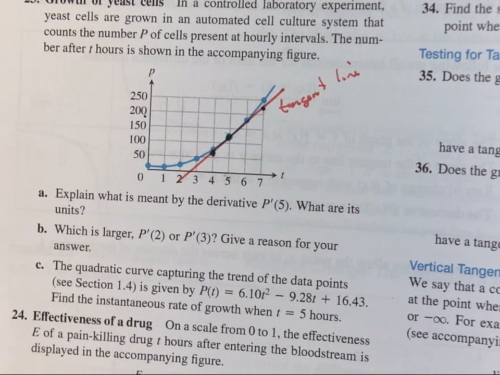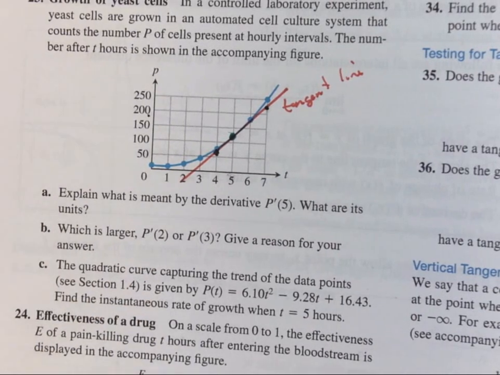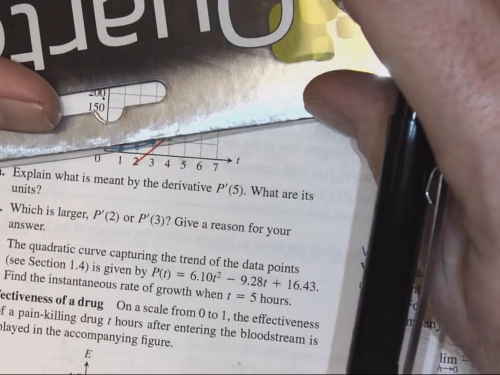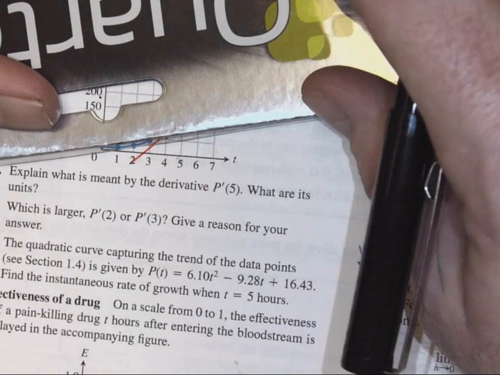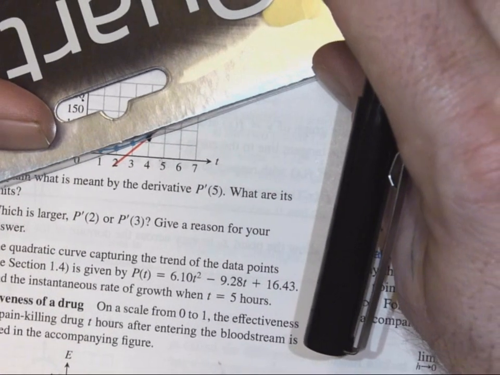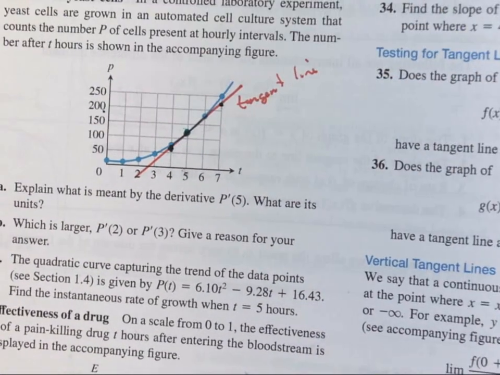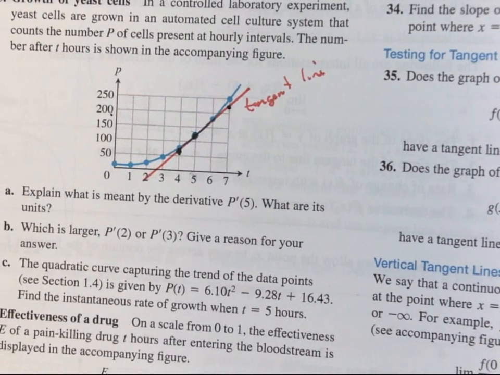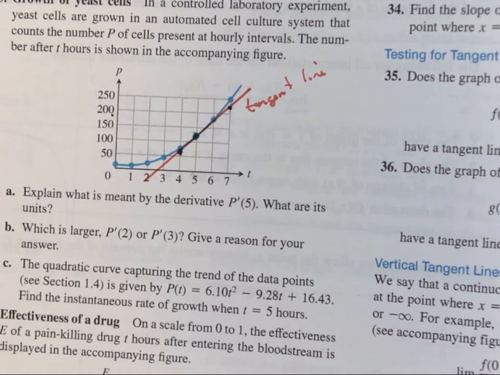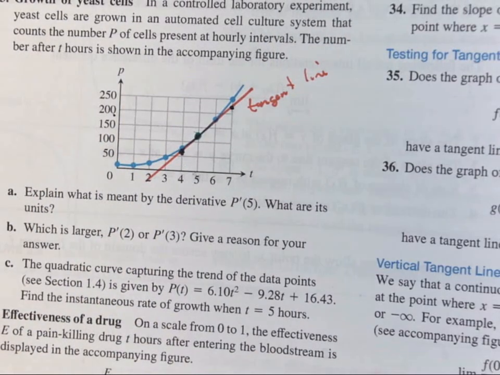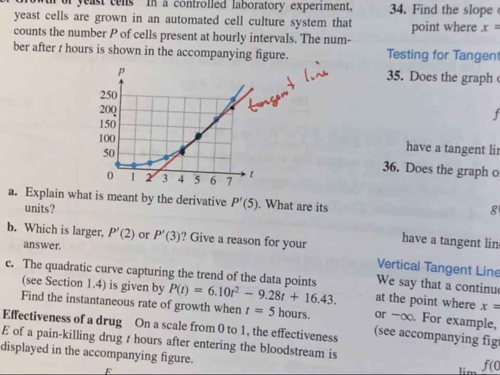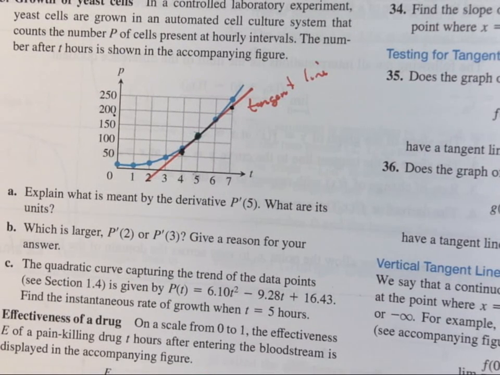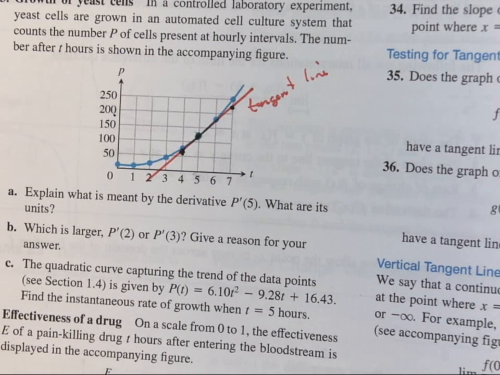Which is larger, p prime of 2 or p prime of 3? So if you're looking at p prime of 2, that's going to be the slope of that tangent line, right? And p prime of 3 is going to be the slope of that tangent line, right? What's got a larger slope? 3, okay. Because, well, clearly because this function's increasing, therefore the rate of change is increasing. The quadratic curve capturing the trend of the data points. Oh, they said it's quadratic. Fine.